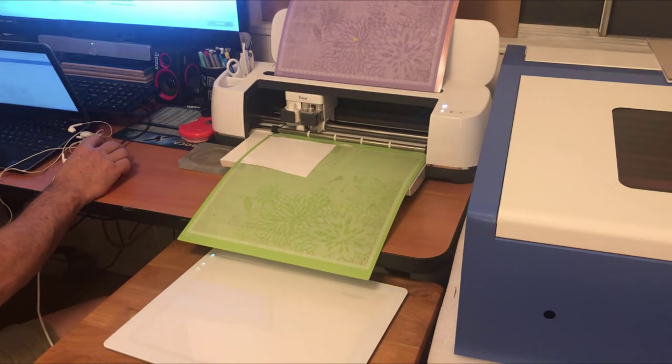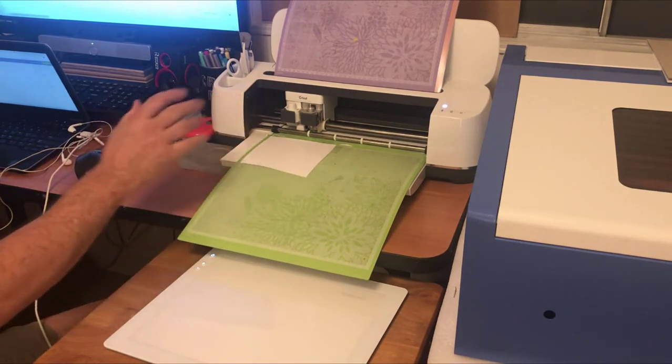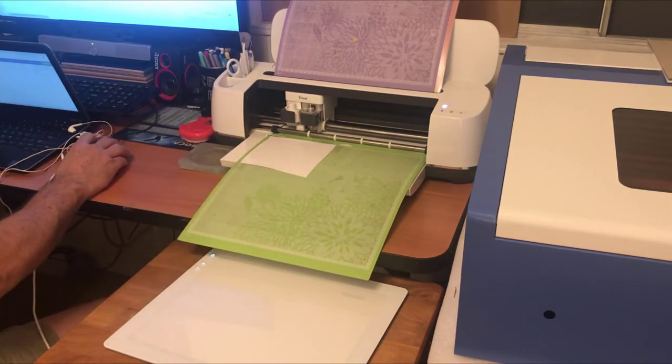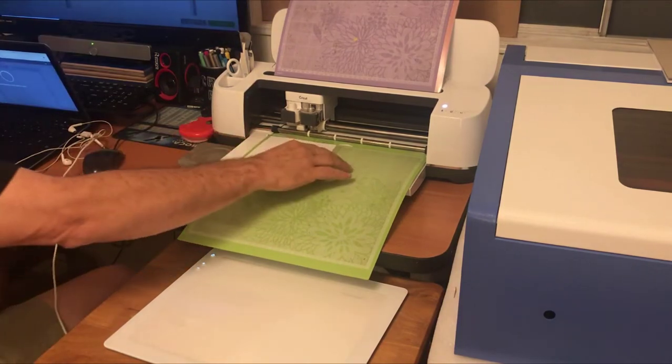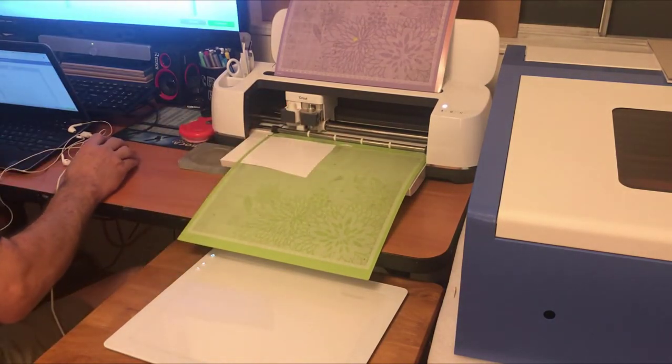So what I'm going to do is hit cancel right here, and it says, are you sure you want to cancel the cut? Yes, I do. Again, get a clean pad, so this makes it a lot easier. So I'll go back and say make it again, and I'll make sure this is all set up. I'll go back and mirror the design, and I'll say continue.